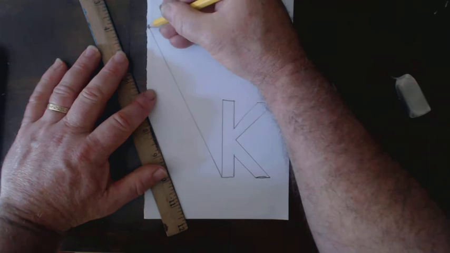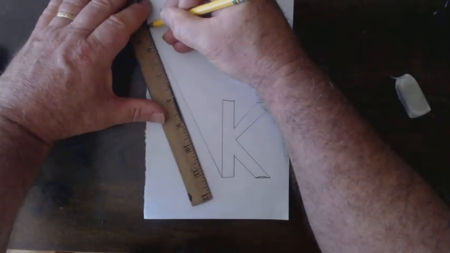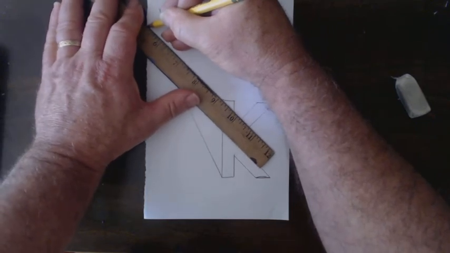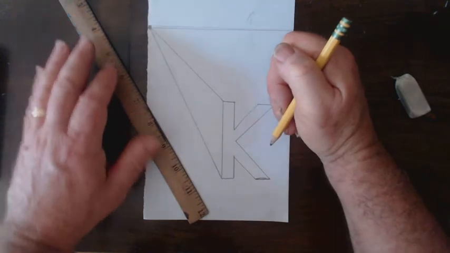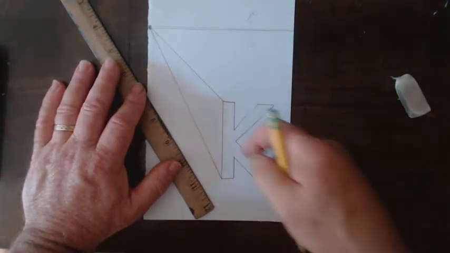I'm going to repeat that for the top. Pencil on vanishing point, ruler on pencil, pivot, ruler, and connect. This will be the side wall of my giant letter K.